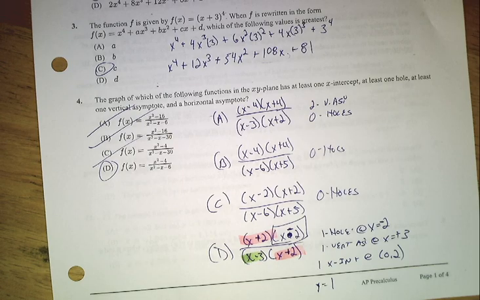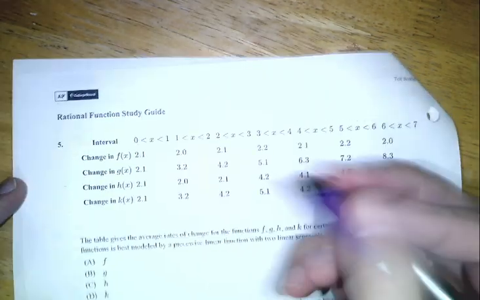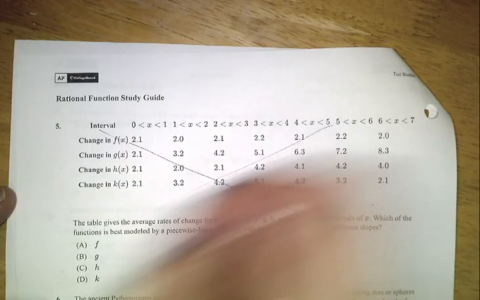Okay. Let's go to the back of this page here. Number 5, just skip number 5. That is a very poorly worded question.